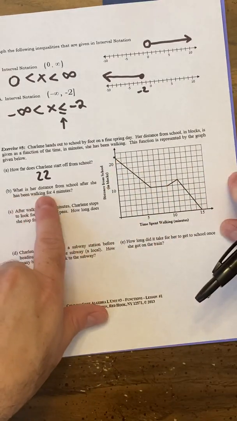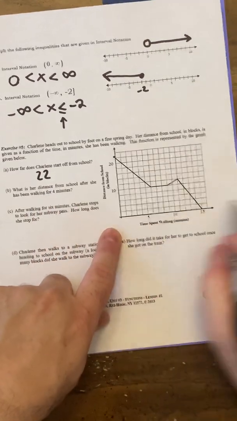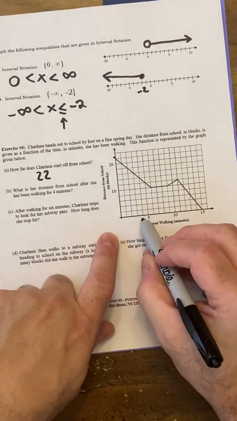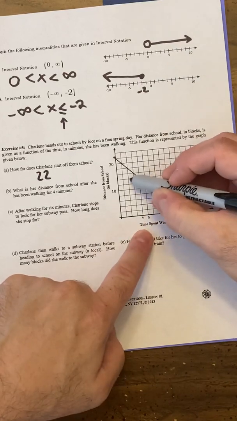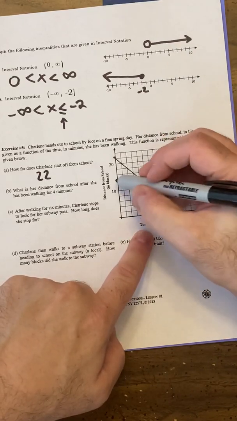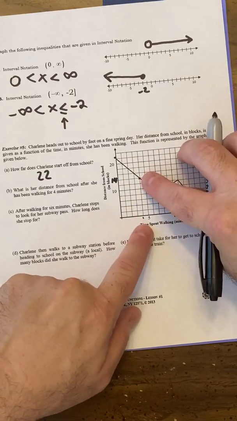What is her distance from school after she's been walking 4 minutes? So the minutes are on this side. That's 1, 2, 3, 4. So 4 is right here. So this represents 14. So she's still 14 blocks from school after 4 minutes.